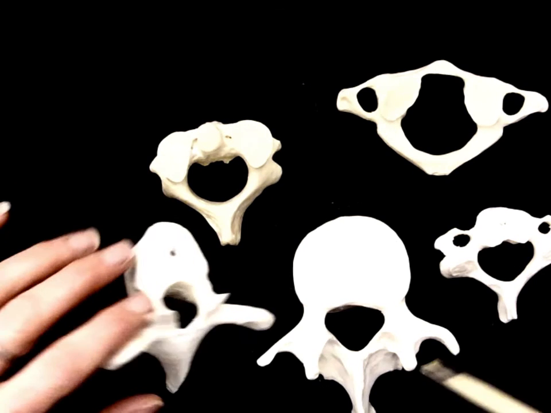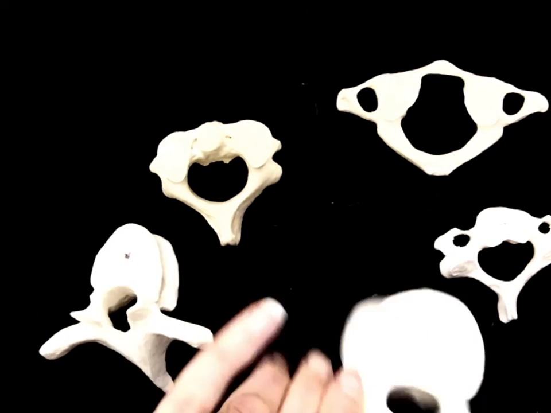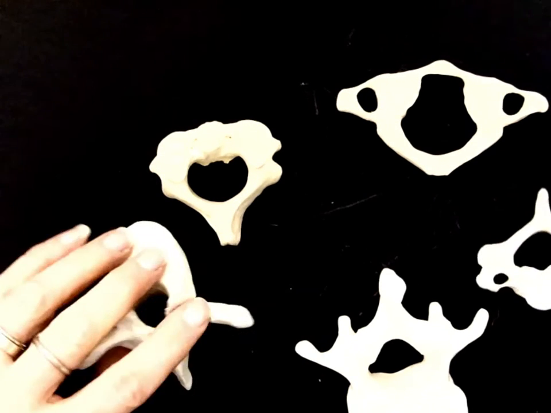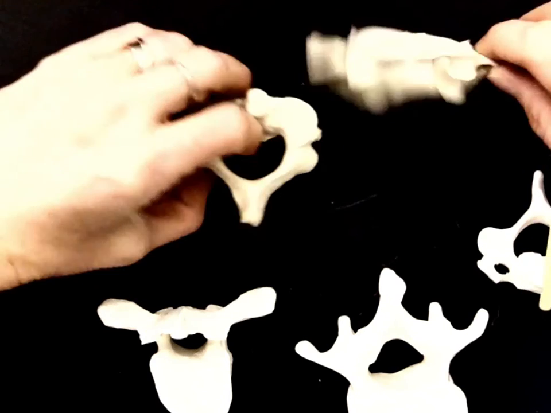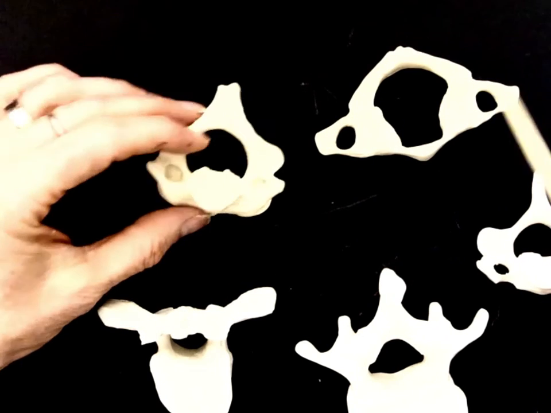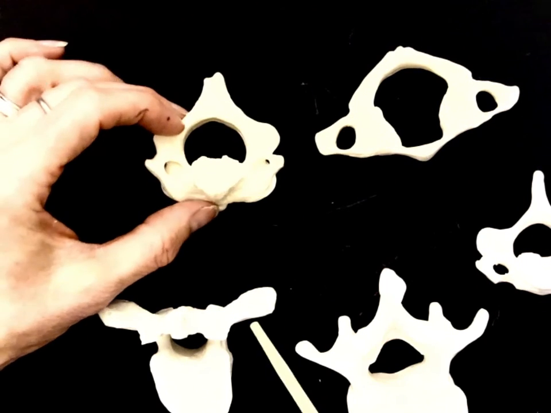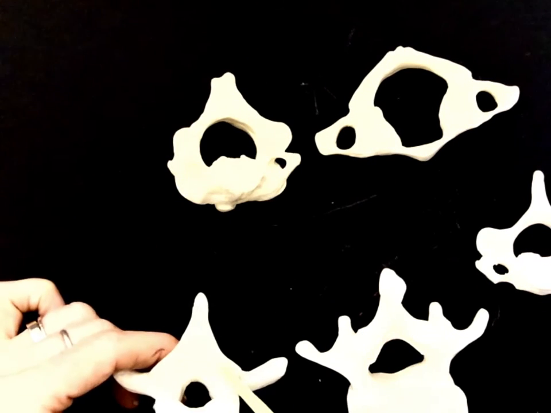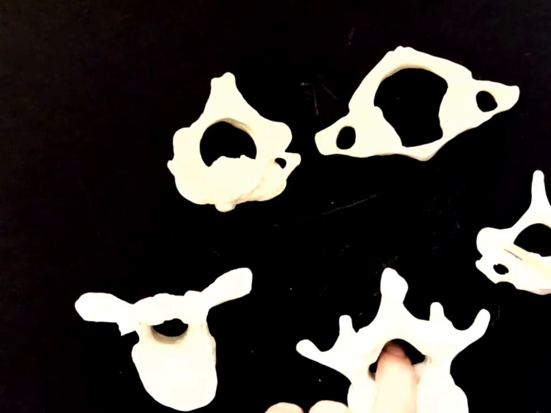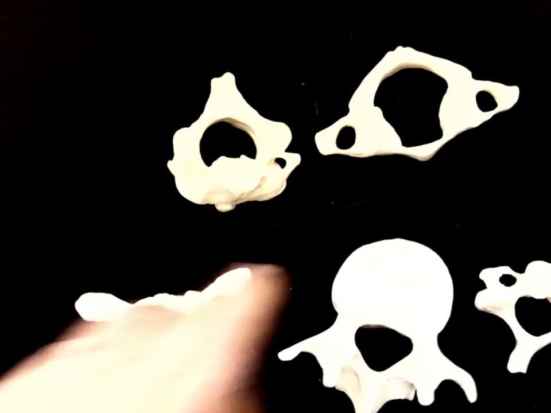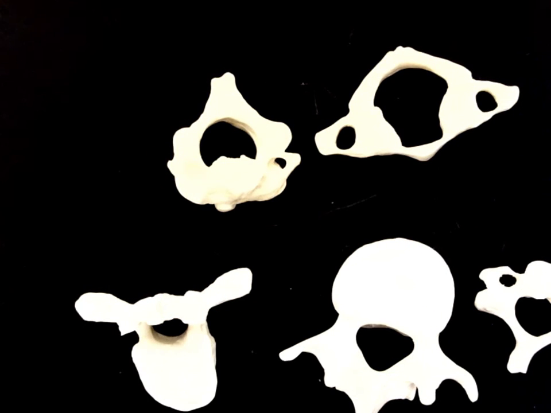So once you get the hang of the terms and the fact that they can flip over and you can see them from their inferior surface, and see those inferior articulating facets, kind of hard to see sometimes, you'll get the hang of this. So study these, play the practice games, and you'll be ready to go.